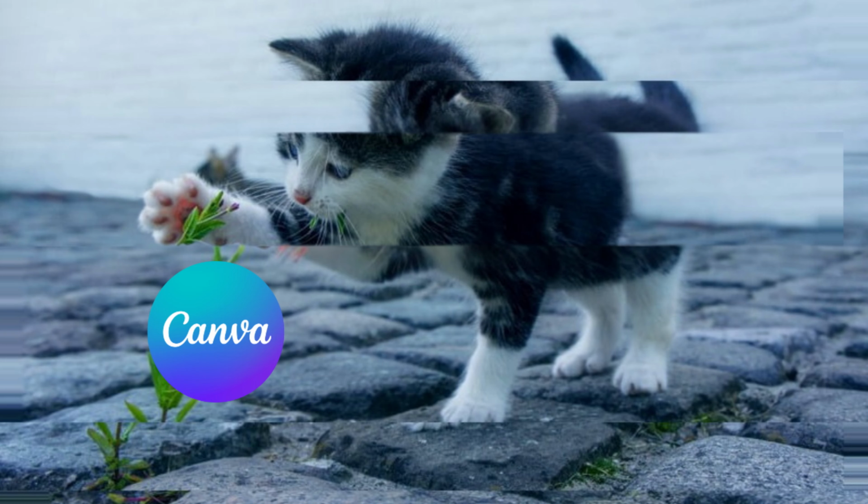Welcome to my tutorial on slicing images in Canva for creative effects.